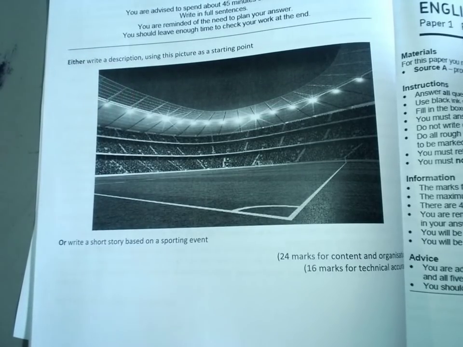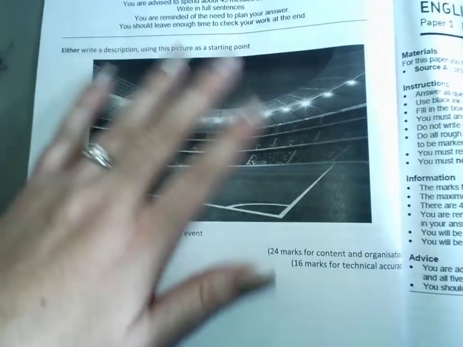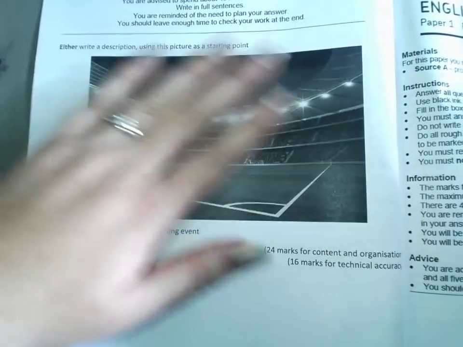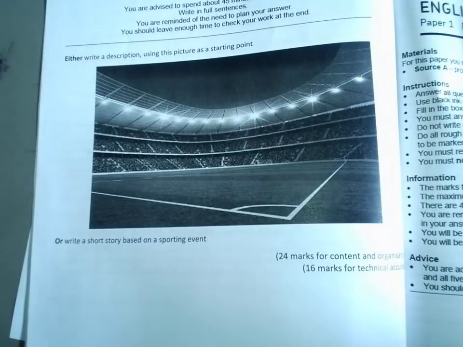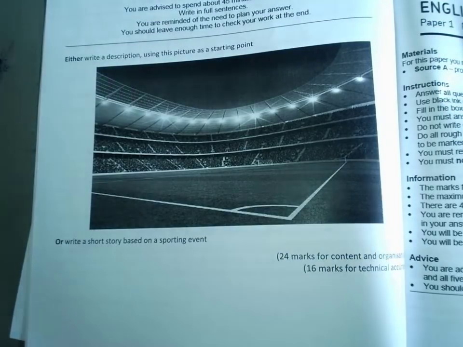Now, the purpose of this video tutorial is for those of you who are not confident creative writers, you don't feel that writing stories and descriptions is your strength, and this might be an area of the exam that you're quite concerned and quite worried about. We know that the paper 1 question 5, the section B writing, is worth 25% of your overall grade. So it's a weighty part of your GCSE.